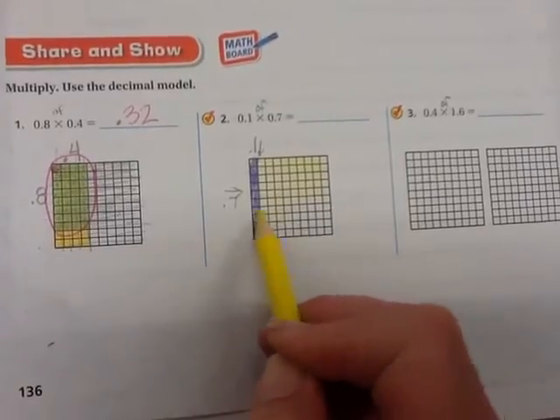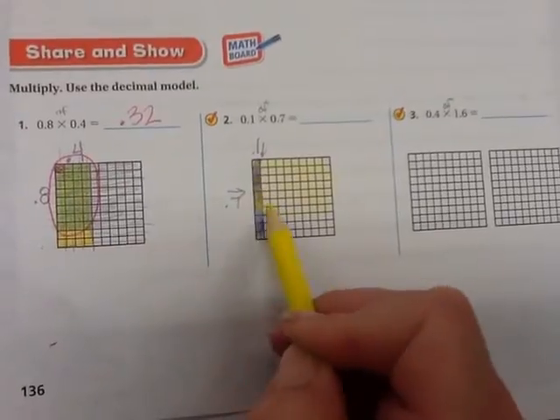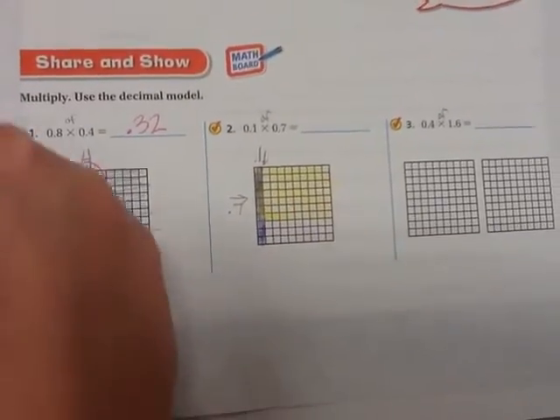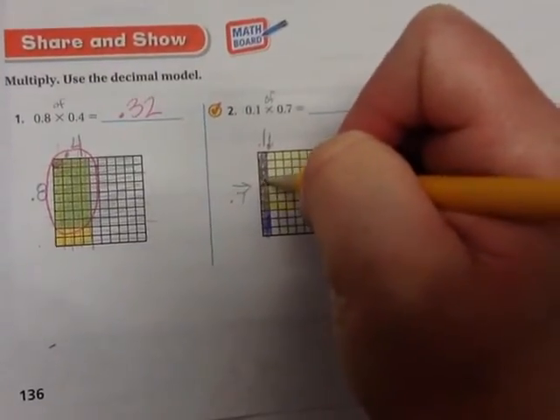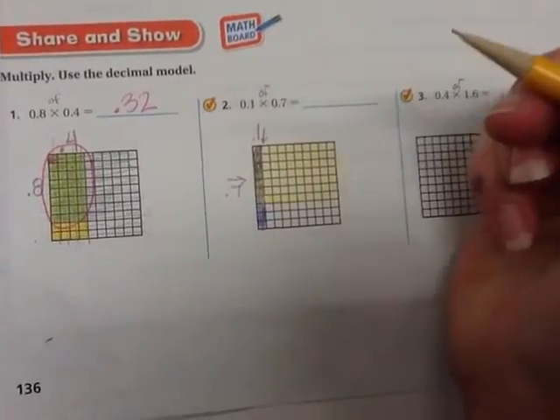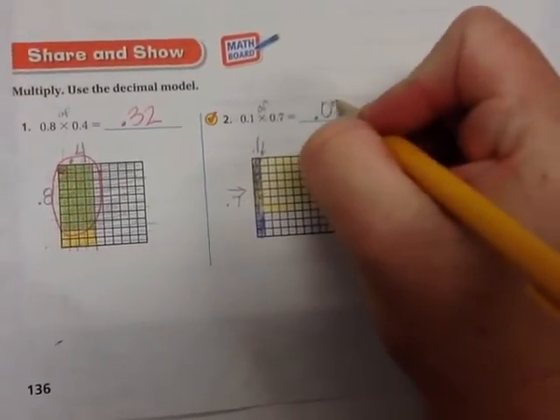One, two, three. So I'm only concerned about that area right here. Well, how many do I have there? 1, 2, 3, 4, 5, 6, 7. What are those little bitty squares worth? Hundredths. 7 hundredths.